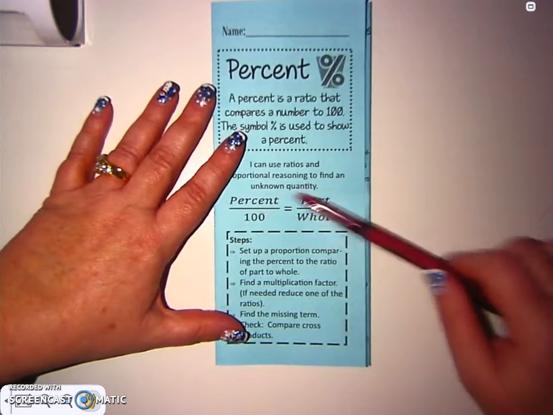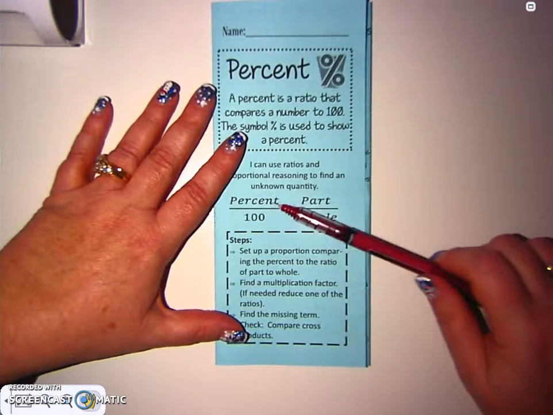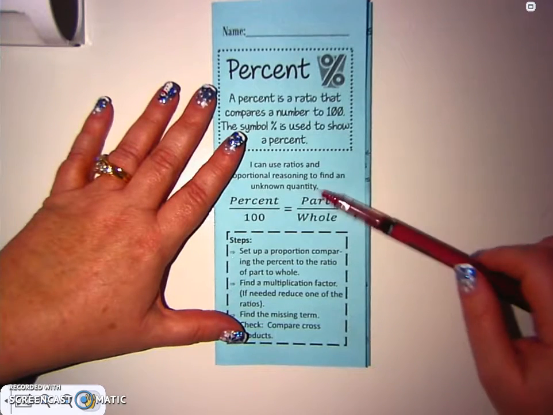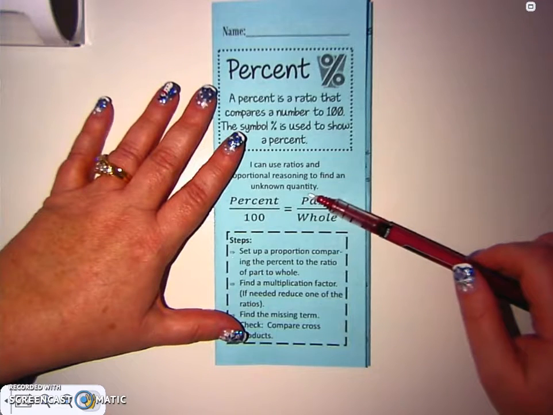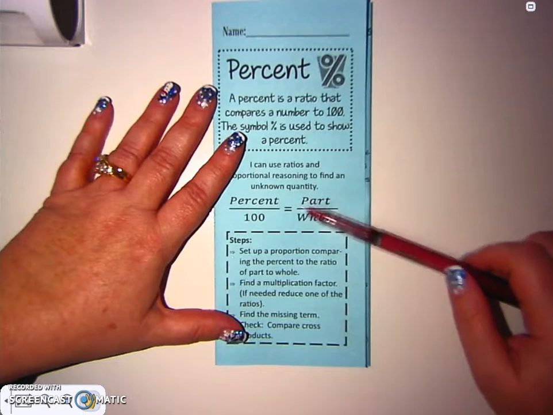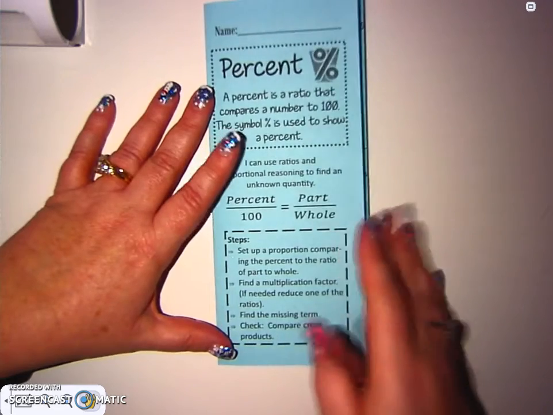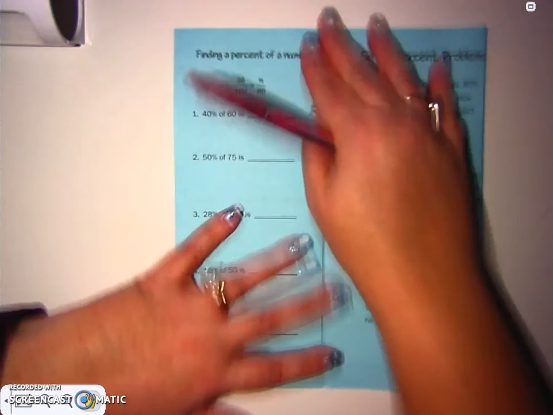So this is the part you need to learn. Percent over 100 equals the part over the whole. And we're going to look at 3 different ways we can use this percent proportion. All right, open it up and let's try the first one.